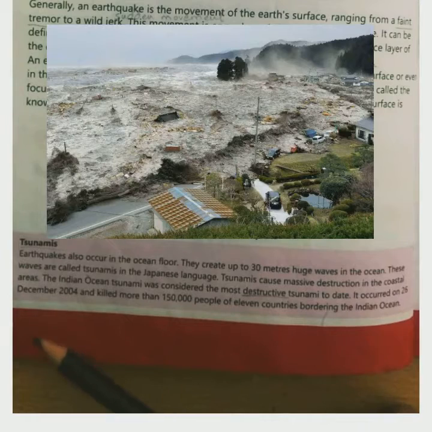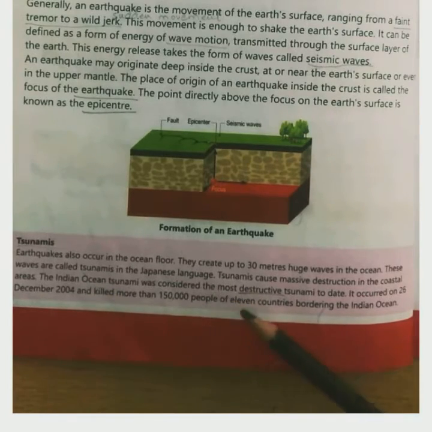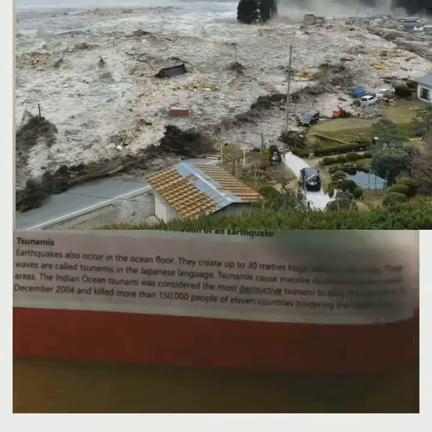Okay, so at the bottom of the page they have mentioned the word tsunamis. So we all know that earthquakes occur on land, and there is also the possibility of an earthquake occurring in the ocean as well, because obviously the ocean also has a floor. So earthquakes also occur on the ocean floor, and they create huge waves of up to 30 meters in the ocean, and these waves are called tsunamis in the Japanese language. Tsunamis cause massive destruction in the coastal areas. Coastal areas means the areas surrounding the ocean.